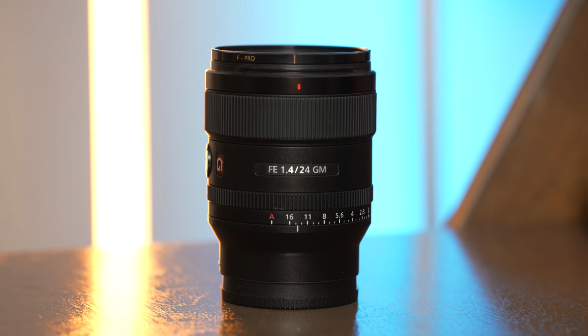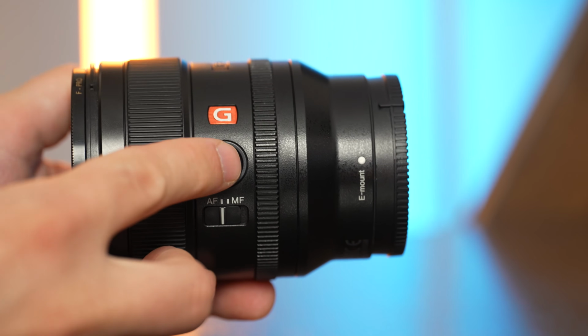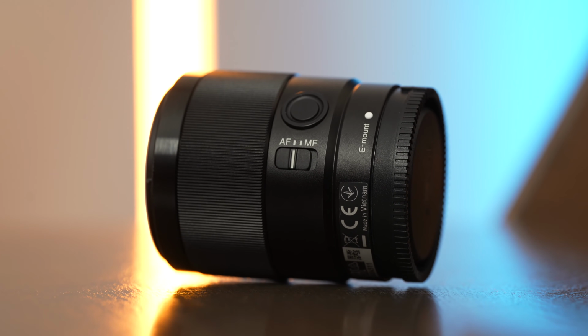Also, the 35 is not even a G series lens and the 24 is a G Master lens. So the 24 is just one of Sony's most optically fantastic lenses and just meets all of their criteria for the highest quality lenses that they offer. So this is going to be a top of the line Sony lens versus the 35 f1.8 just being a mid-tier lens. The 24 also has an aperture ring, a manual focus autofocus switch, and it has a programmable side button. The 35mm just has the manual focus autofocus switch and it has a side push button. So you don't get the aperture ring on the lens, but I really don't use it much anyway, so this doesn't really matter to me too much.